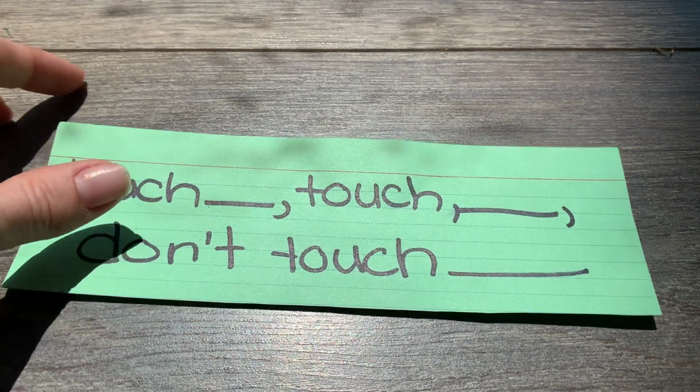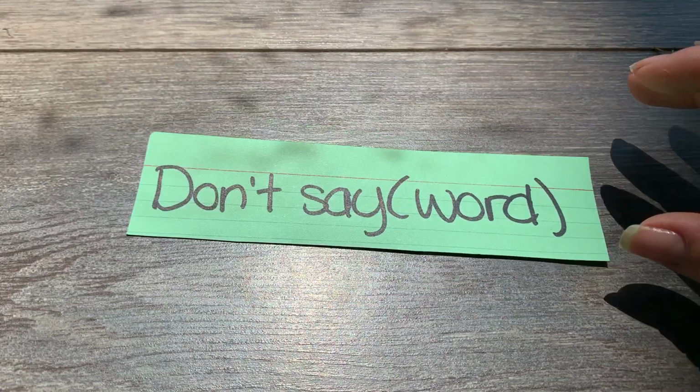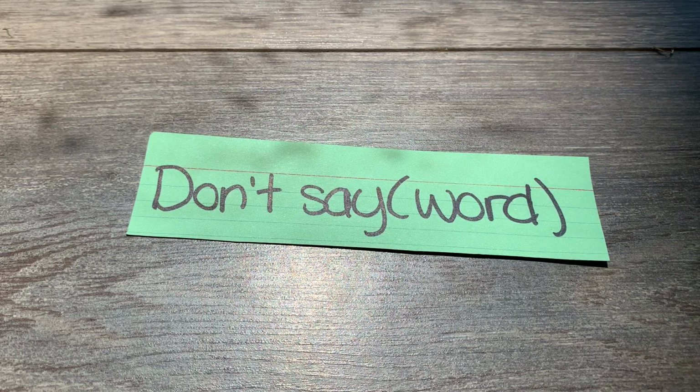Once they're able to do that with a variety of different things, you can say, "Don't say word." That's when you're presenting the student with the instruction "Don't say hello," and the student shouldn't say hello. Or "Don't say bike," and the student shouldn't say bike.